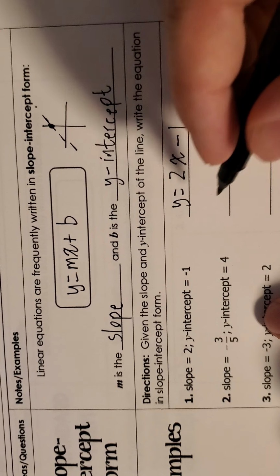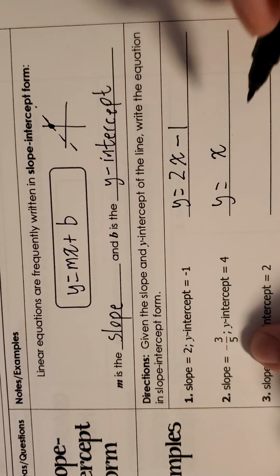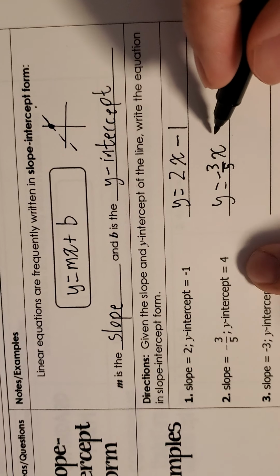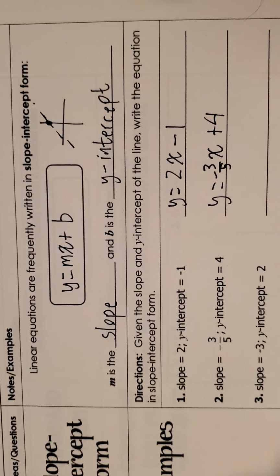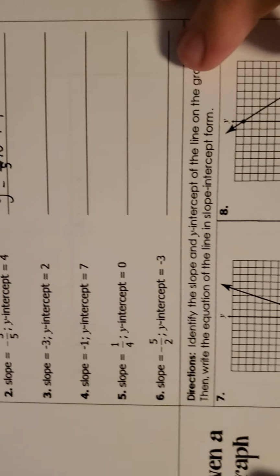All right, let's do another one here. So again, y equals blank. -3/5 is our slope, and our intercept is 4. It's +4, so we just go +4. Not too bad, right? So you can do these other ones here. Make sure that you've got those down.